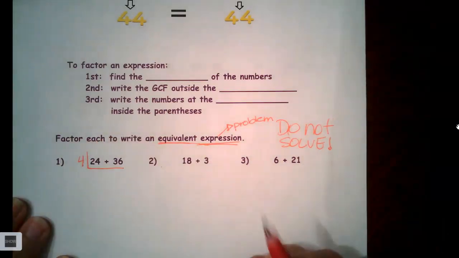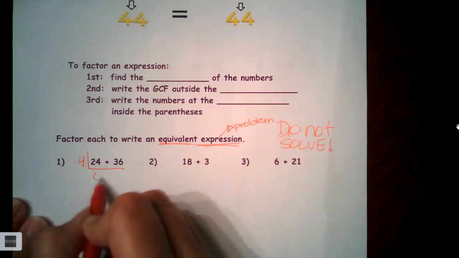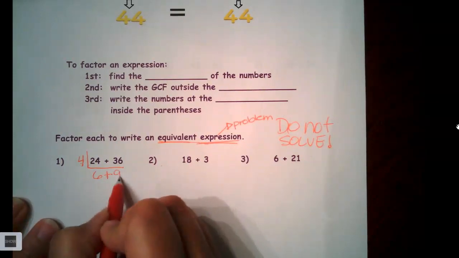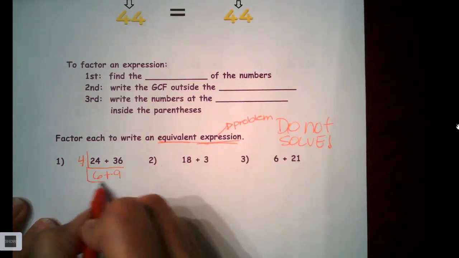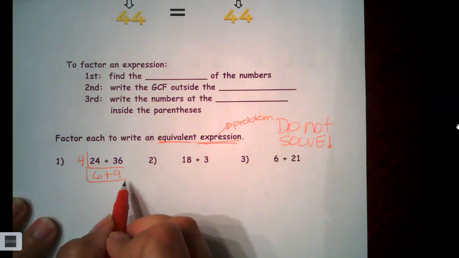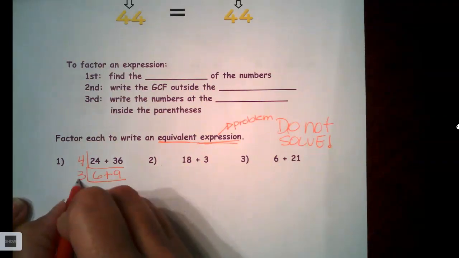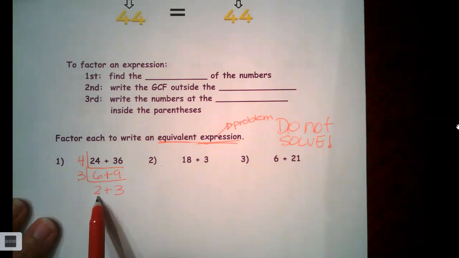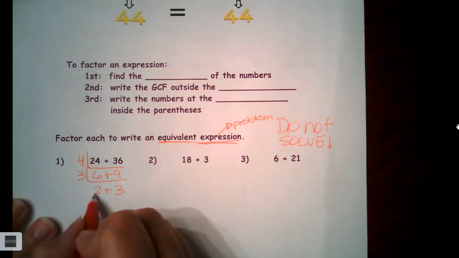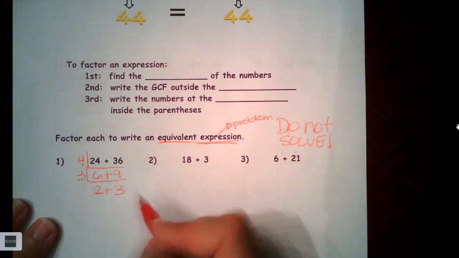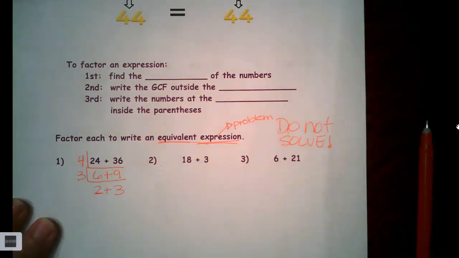And then it's like upside down division. 4 into 24 is 6. Bring down that plus sign. And then 4 into 36 is 9. We keep going until the only number we can divide by is 1. What number goes into 6 and 9 evenly? That's right, 3. 3 goes into 6 twice. Bring down your plus. 3 goes into 9 3 times. The only number that goes evenly into 2 and 3, that is a common factor, is 1. 1 is not going to help us. If we divide, we're going to end up with what we had to begin with. So that lets you know you can stop.